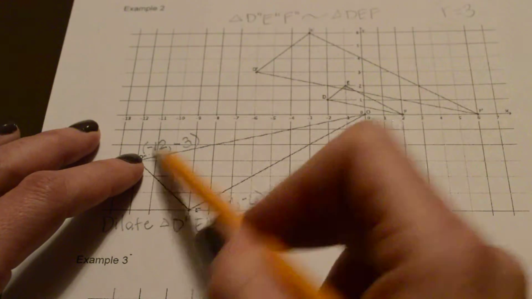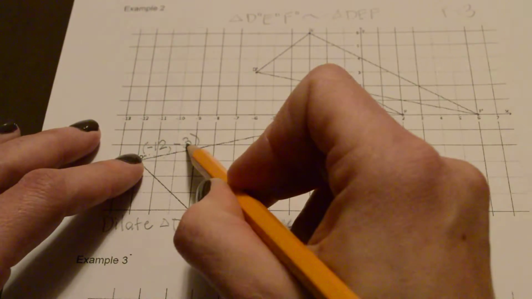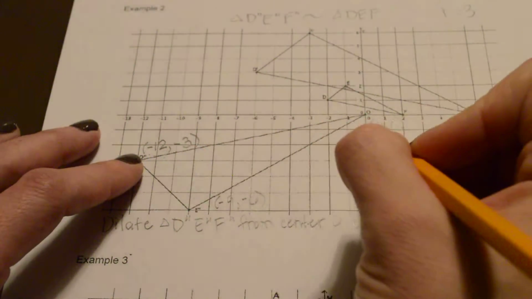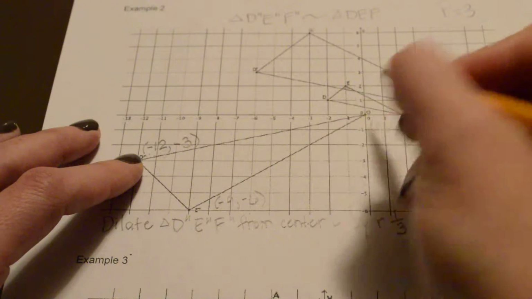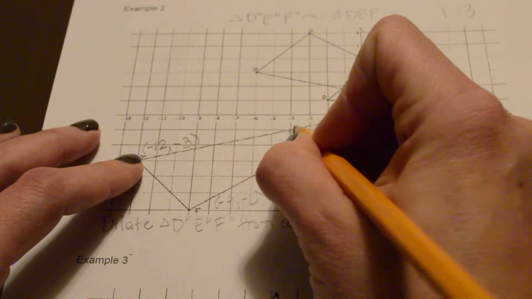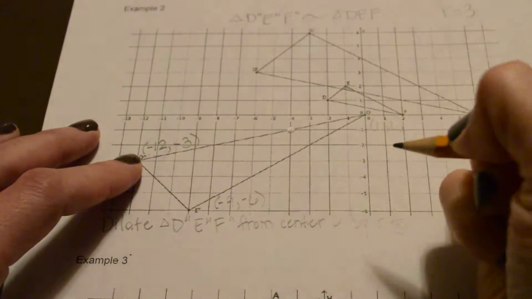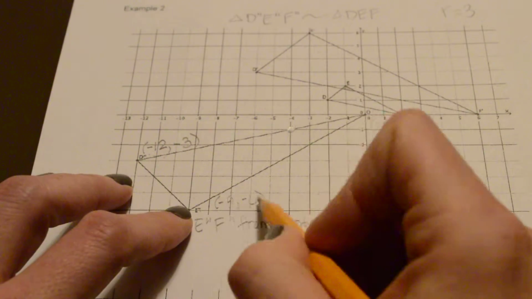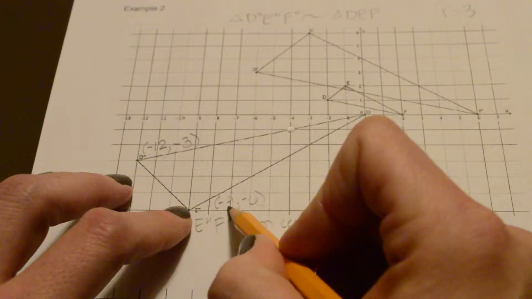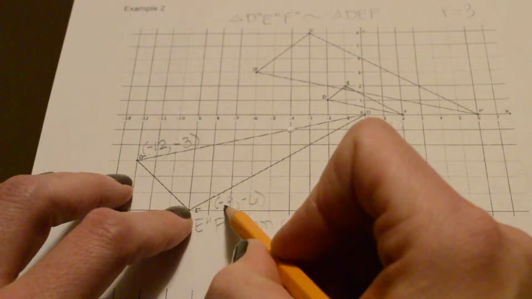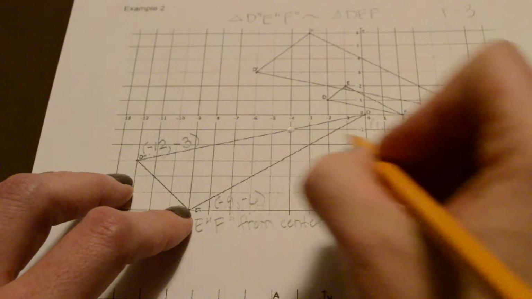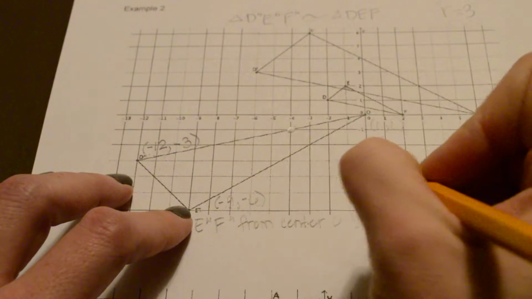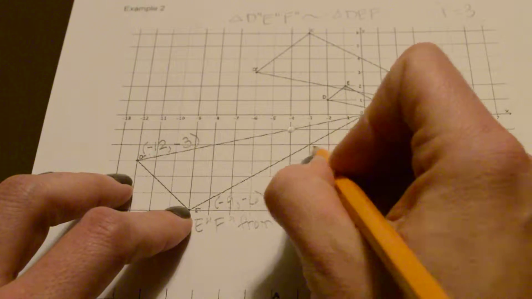So -12 divided by 3 is -4, and -3 divided by 3 is -1, excuse me. So we're going to be at -4, -1. Here, when we divide both of these by 3, -9 divided by 3 is -3, and -6 divided by 3 is -2.